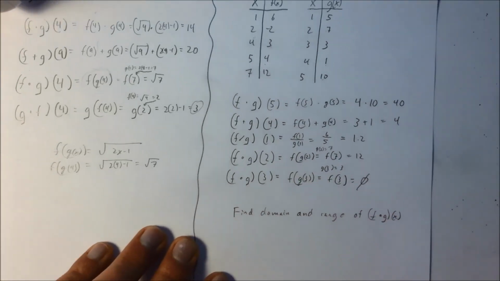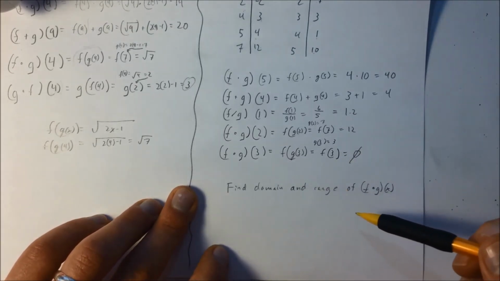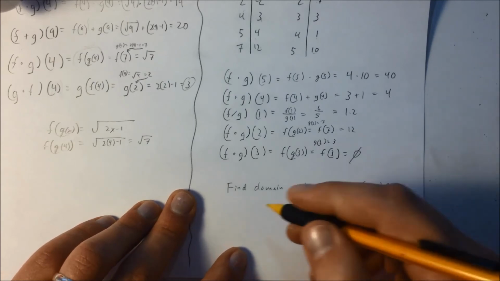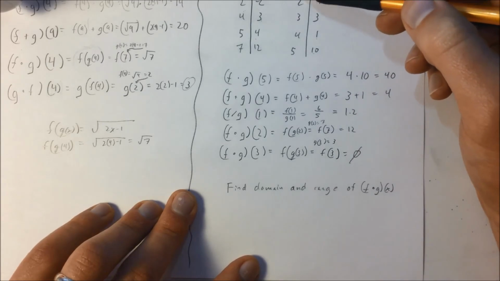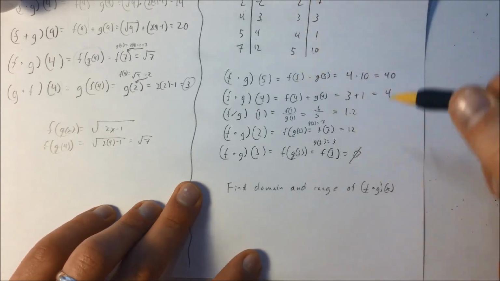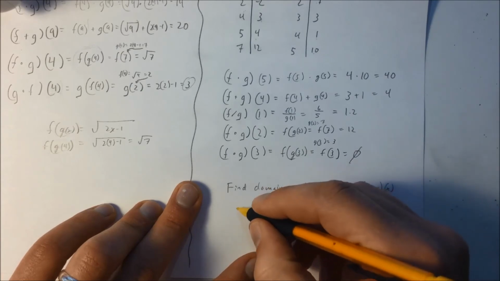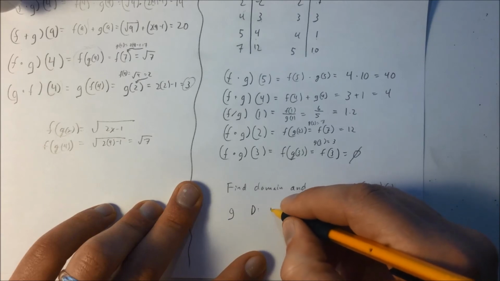All right, last part here. Find the domain and range of f of g of x. Well, this is an example of what we did on the front here. I've got to find the domain of g of x. The domain of g is going to be 1, 2, 3, 4, 5.